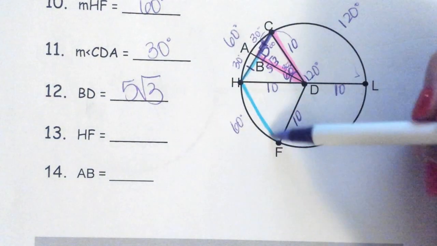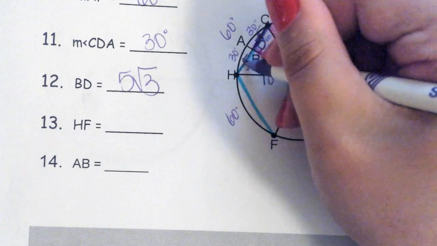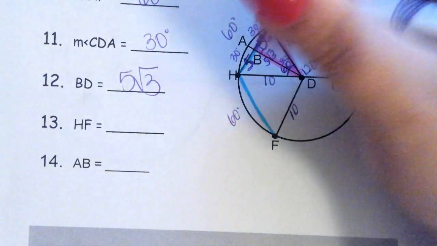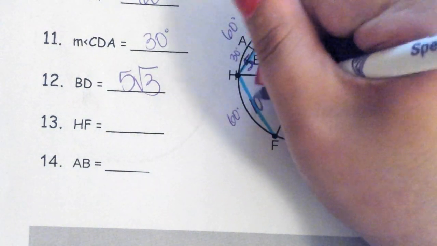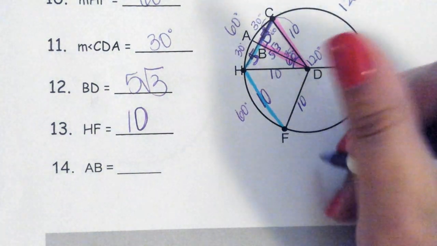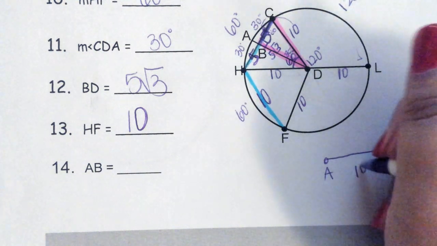Well, now it wants HF. Well, if I know CB is 5, then BH is also 5. So what is CH? 10, and if they're the same, so is HF. Last but not least, do you agree that AD is a radius? So it's 10.